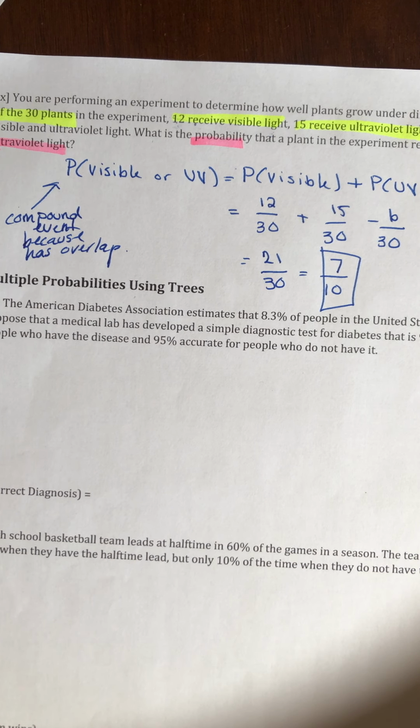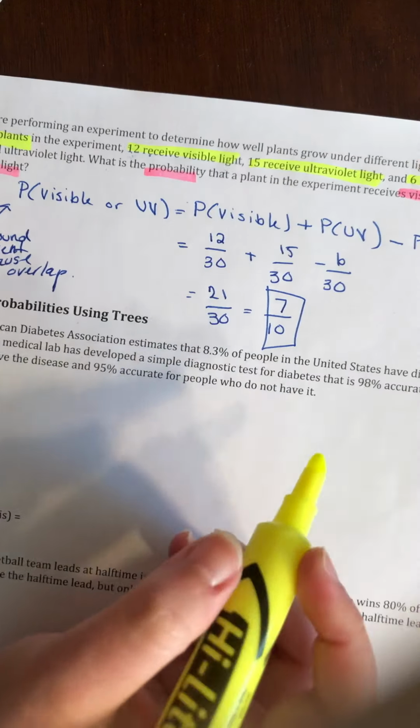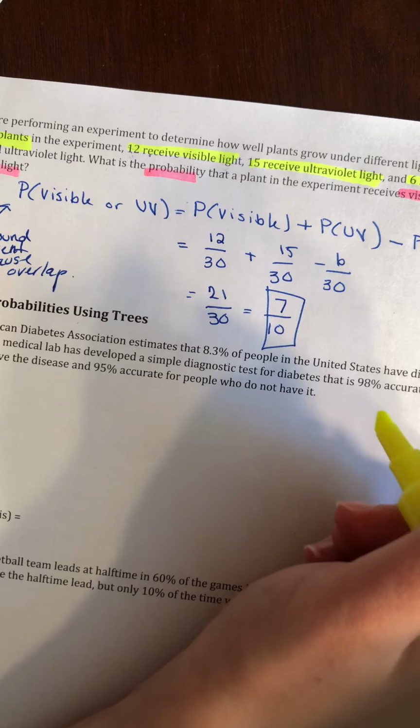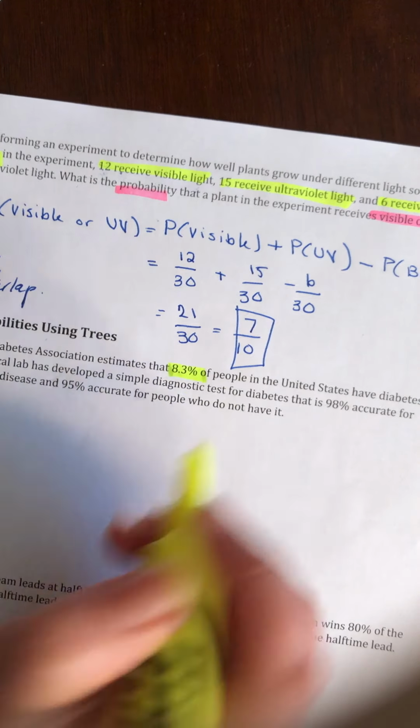So the ADA estimates that 8.3% of people in the United States have diabetes. Suppose that a medical lab has developed a simple diagnostic test that is 98% accurate. All right, so there are some important numbers here.